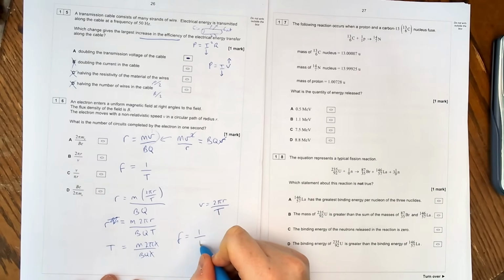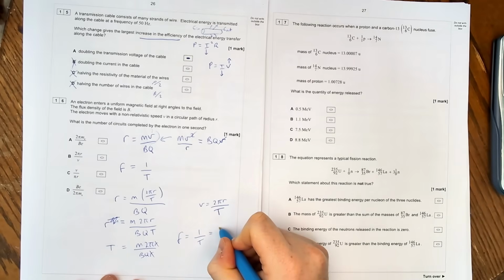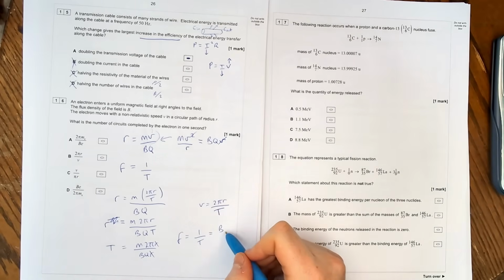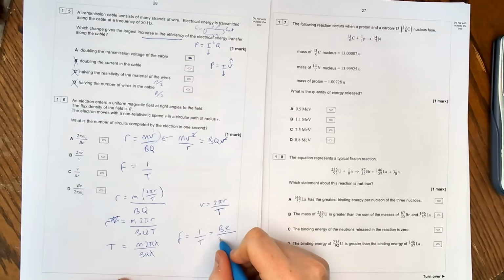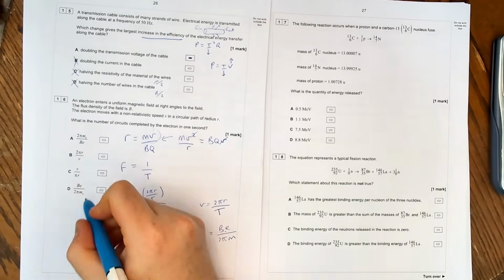So we'll just basically flip it. So it's equal to B, and instead of q in this question, they want e because it's an electron. So e over, and then we've got 2 pi m. So therefore it's option D.